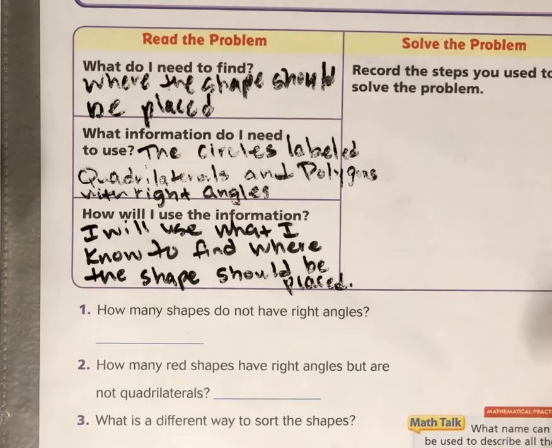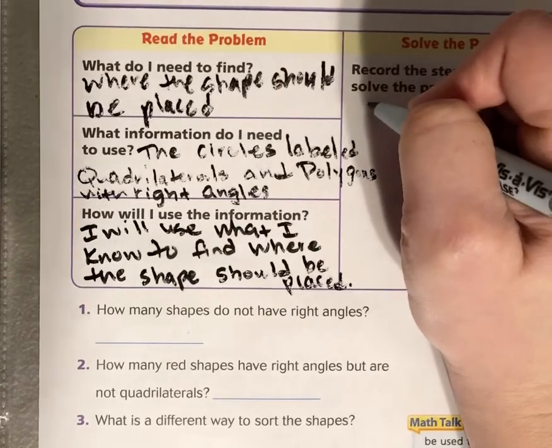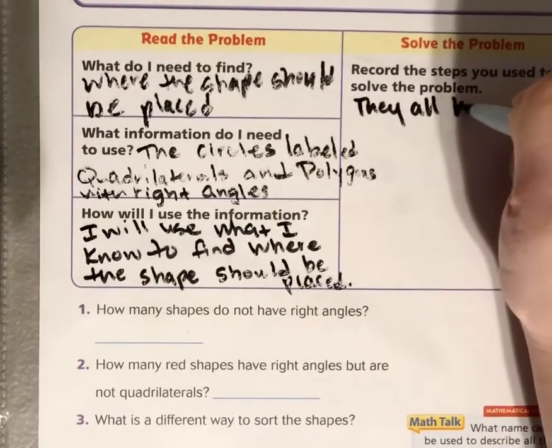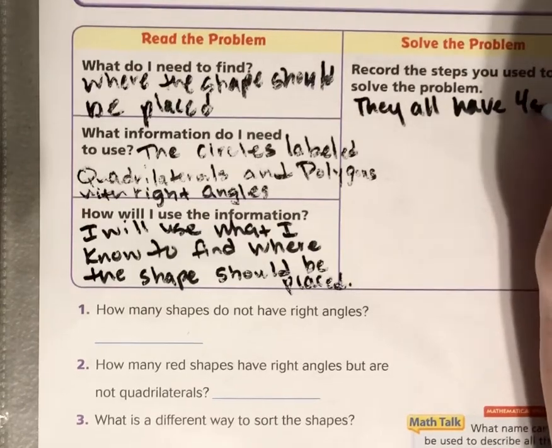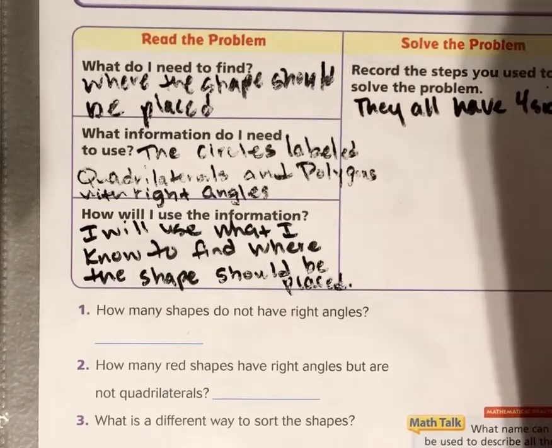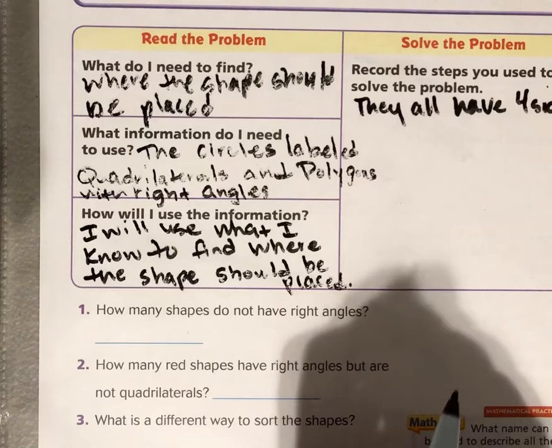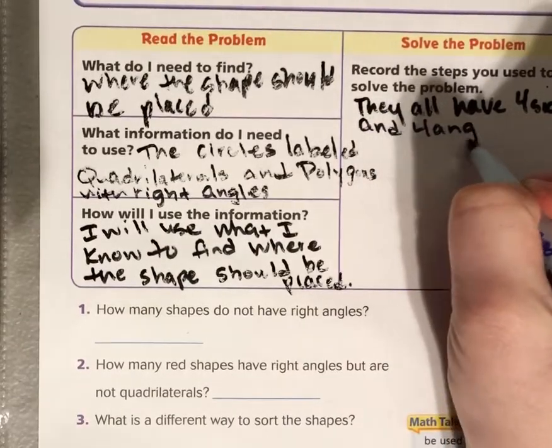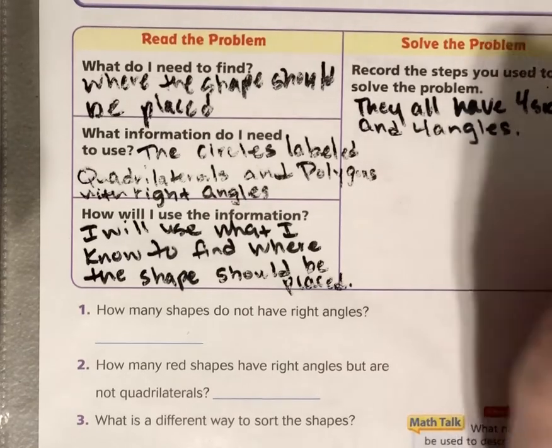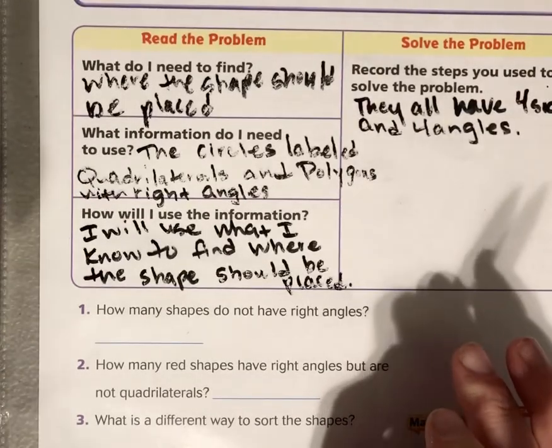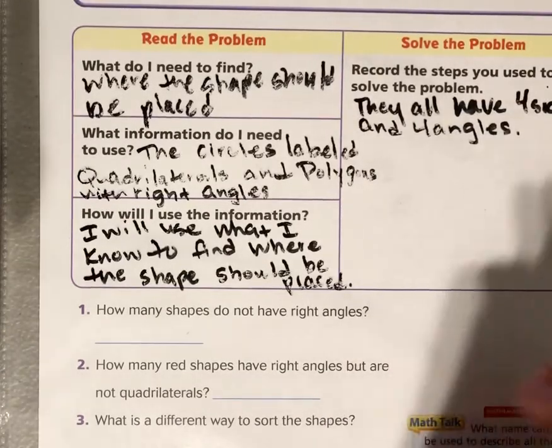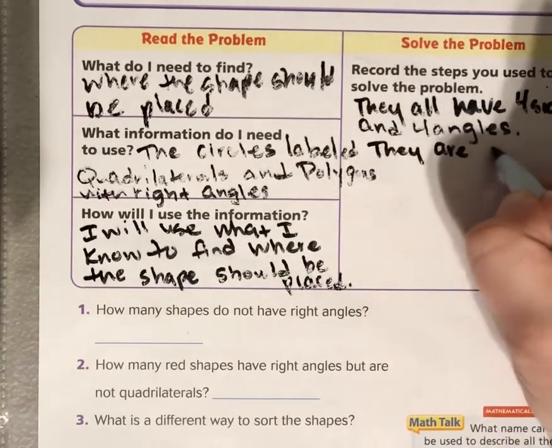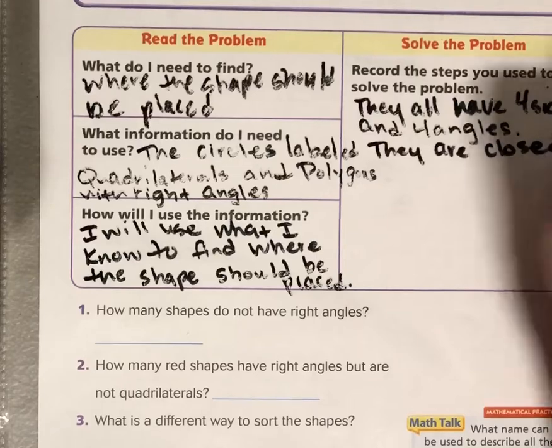What is true about all quadrilaterals? They all have 4 sides and 4 angles. What is true about all polygons? They are closed shapes.